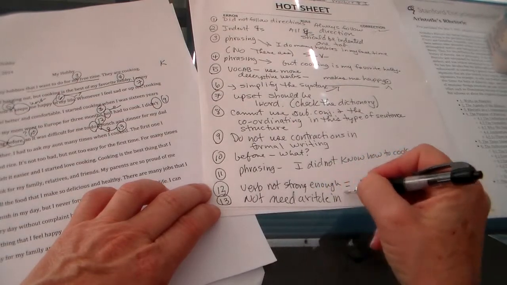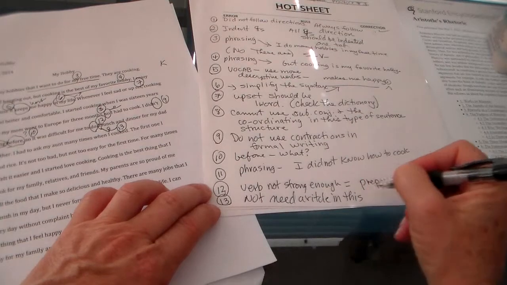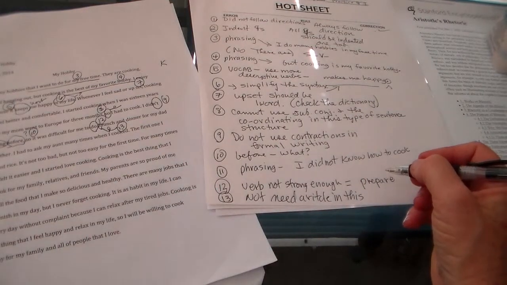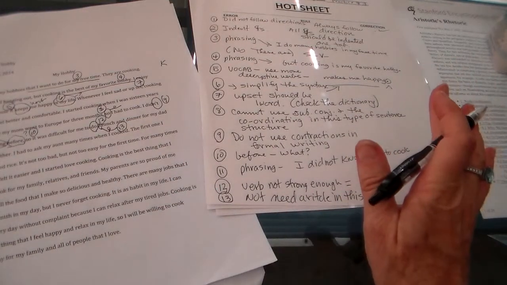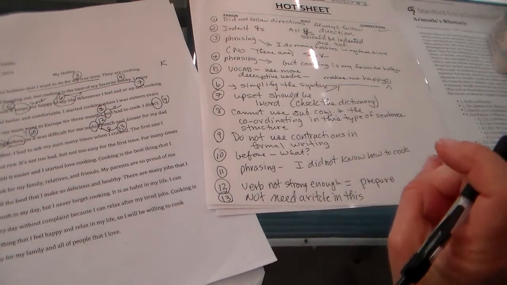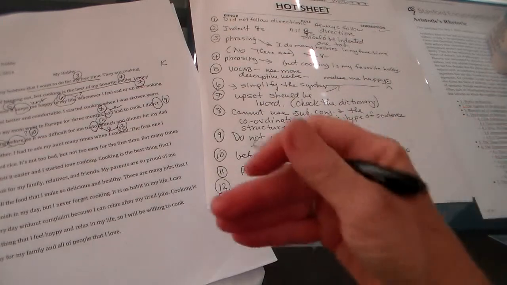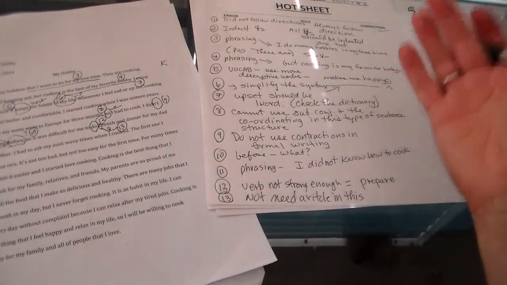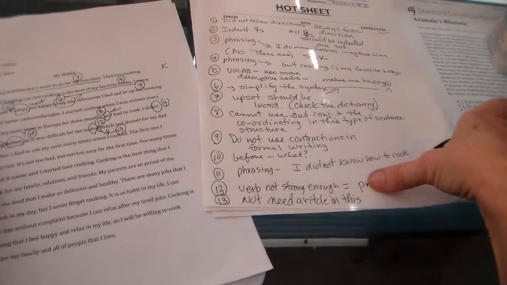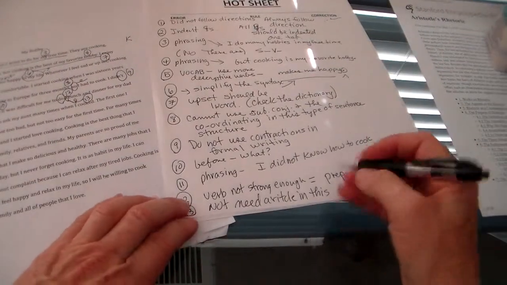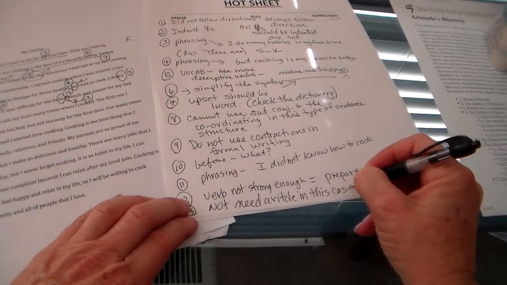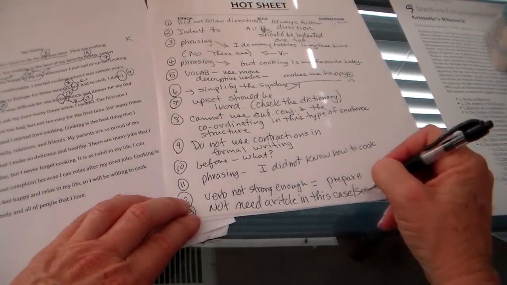In this case. I always have to say in this case or in this sentence structure, because if you say you don't need an article here, they tend to take that as a global statement for anything in their writing. And there's learning when to use an article, when not to use an article in English, and that's what we're doing. So in this case, or in this sentence.